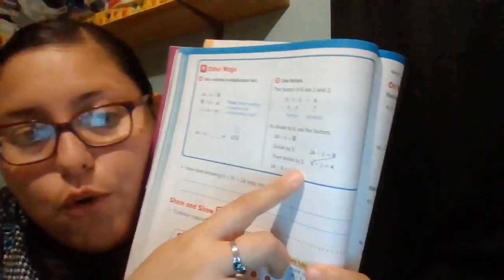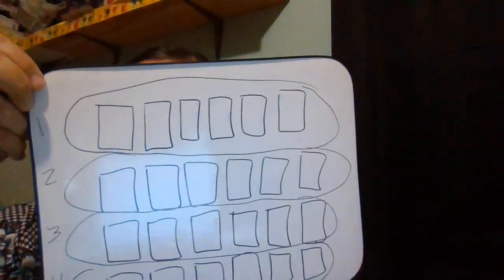And then divide by 2: 8 divided by 2 equals 4. So 24 divided by 6 equals 4, and you write here 4. Because I know that if I have 24 and I divide it by 6, I'm going to get 4 groups, just like we did in our picture in the very beginning.